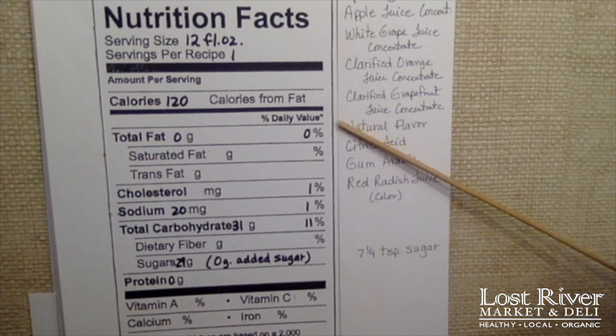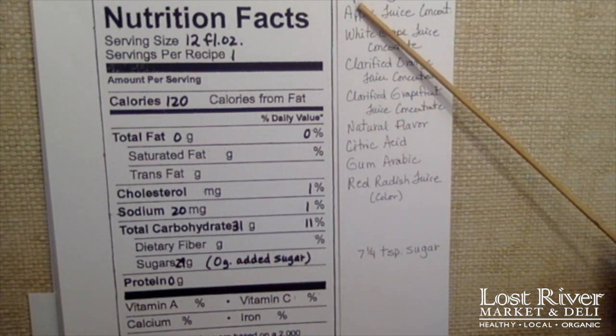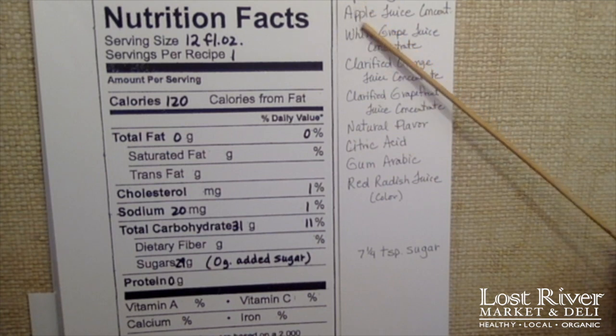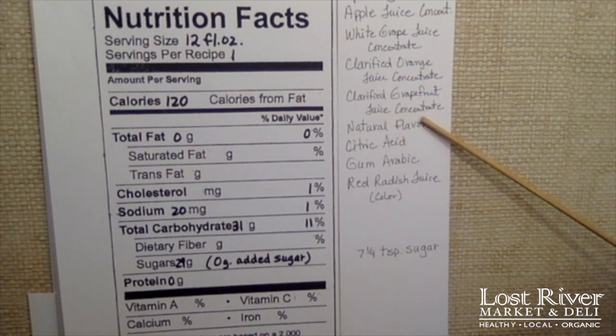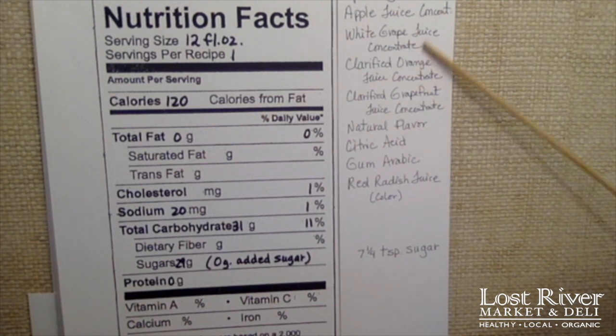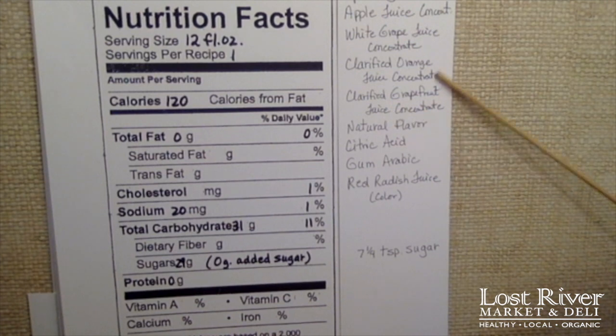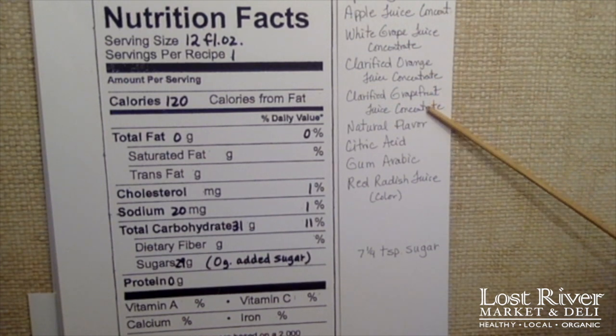So let's look up here in the ingredients. First ingredient is sparkling water, as to be expected. The next ingredient is apple juice concentrate, white grape juice concentrate, clarified orange juice concentrate, clarified grapefruit juice concentrate. So right here is your sugar. All of these fruit juices have been concentrated.